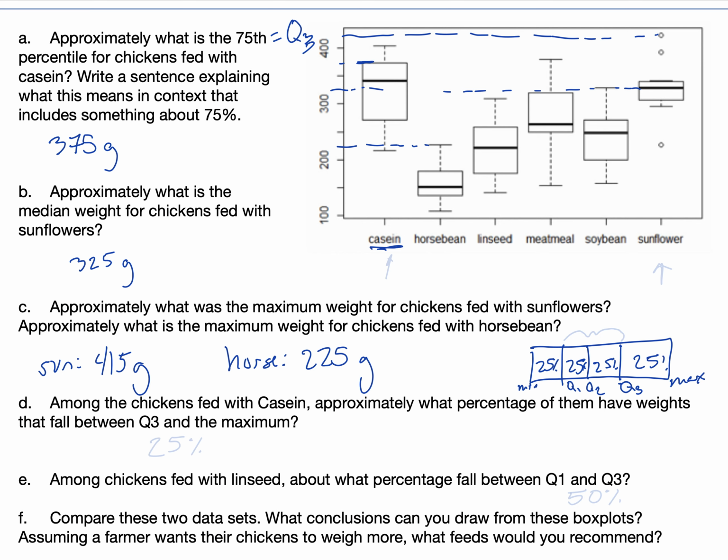So no matter how the data is distributed, this is the point of a box plot and what it represents. Between any two of those consecutive values, that contains 25% of the data. So between Q3 and the max, 25% of the data is contained. We don't even really need to look up at the box plots to answer that question. And among chickens fed with linseed, what percentage fall between Q1 and Q3? Well, Q1 and Q3, that's the middle two, so 25% plus 25%, that's 50%.